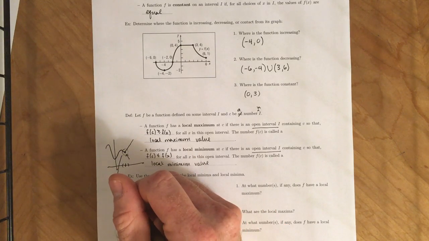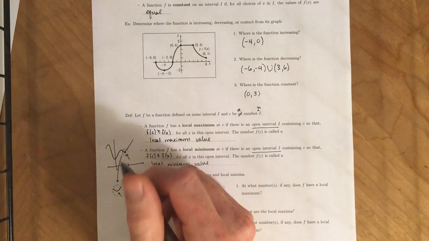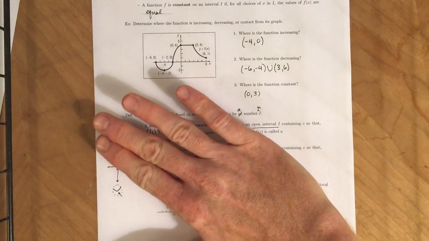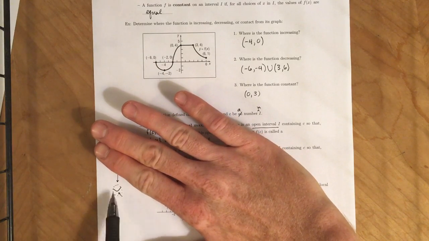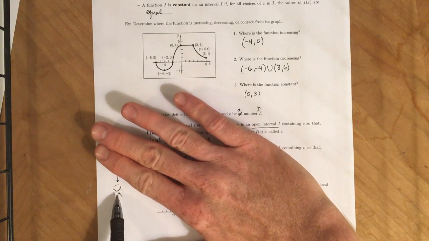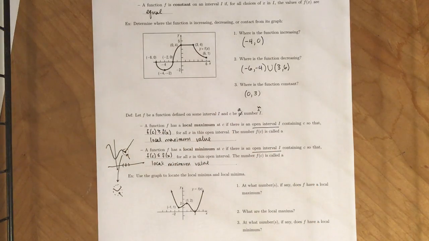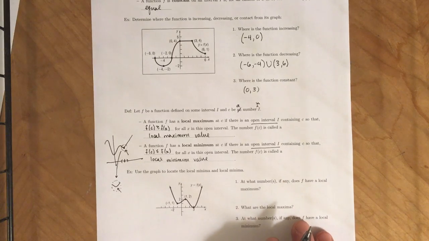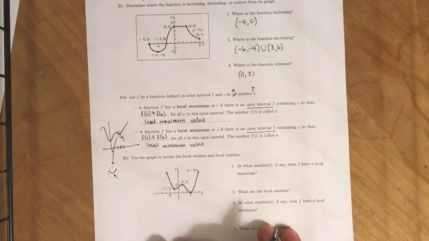And this is the minimum of just this local picture here. So if you covered up the rest of your graph and only looked at that picture down here, that's the local minimum. And so that's why we deal with open intervals here. This will make more sense on the next page when we talk about absolute.